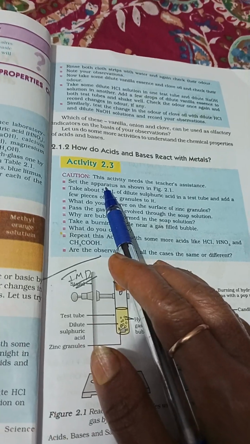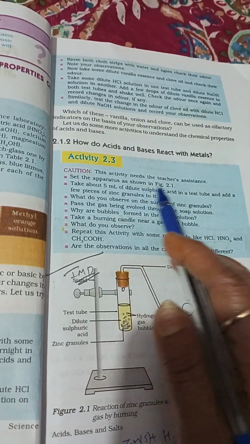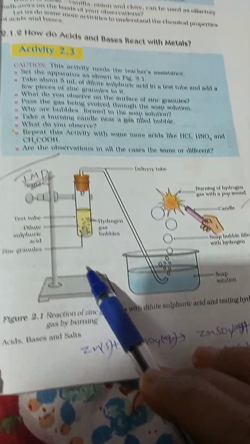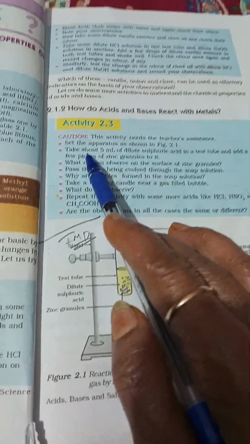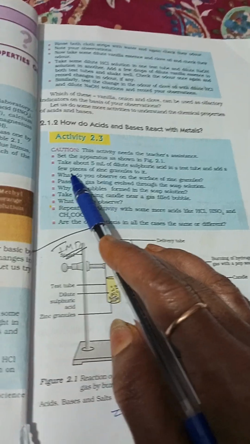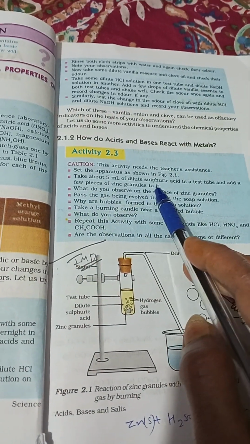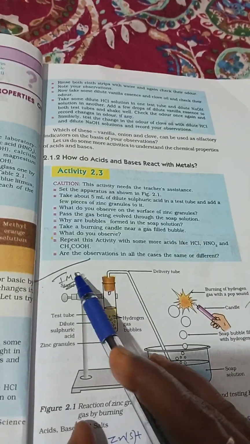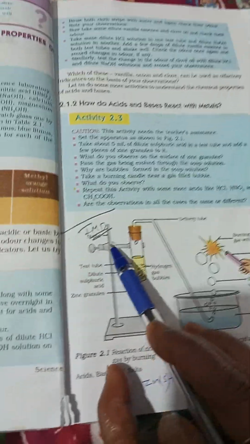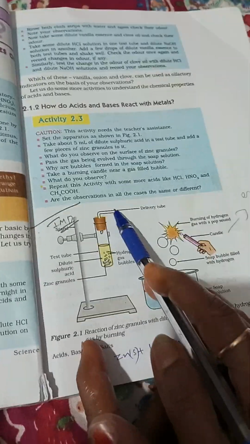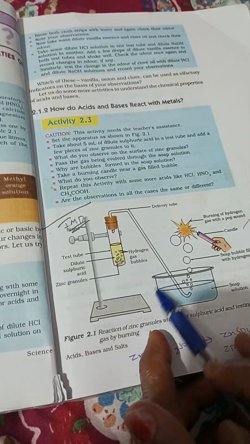Let us set up the apparatus as shown in Figure 2.1. We have to set up the apparatus in this way. Take about 5 ml of dilute sulfuric acid in a test tube and add a few pieces of zinc granules to it. This is a stand. On this stand we clamp the test tube with the help of a clamp, and this is the delivery tube, and this is the soap solution in a trough.